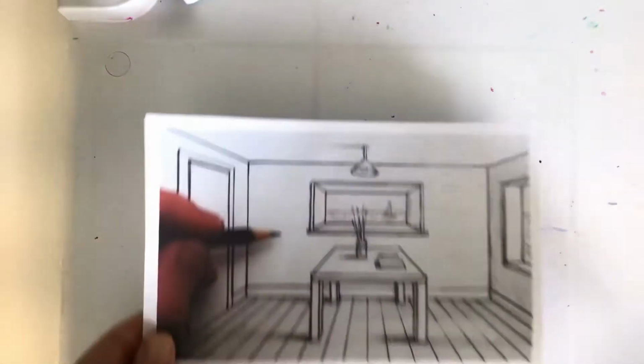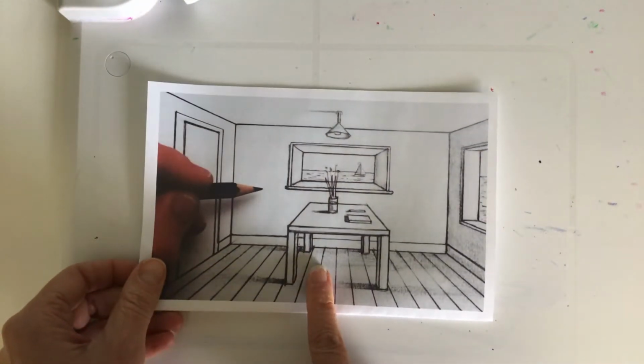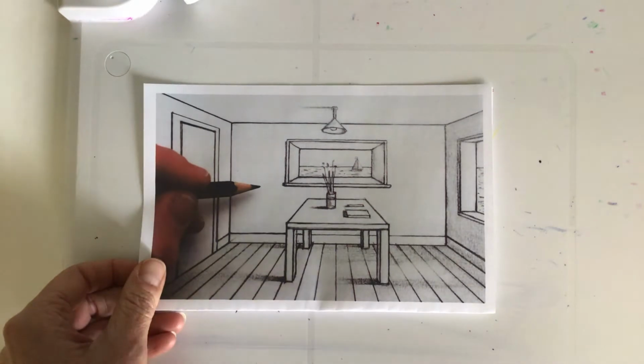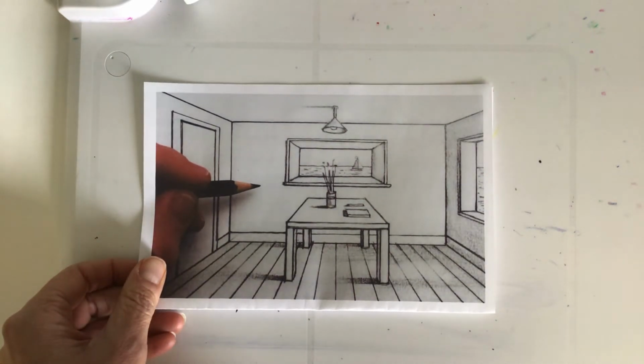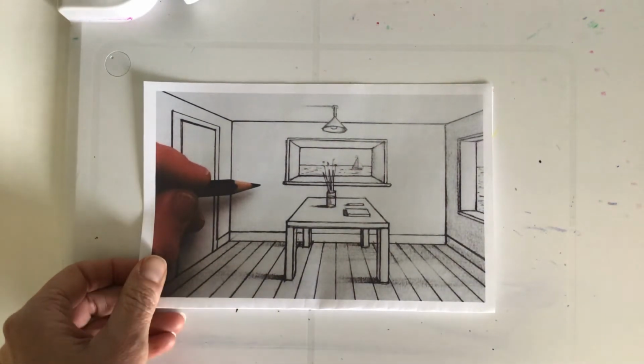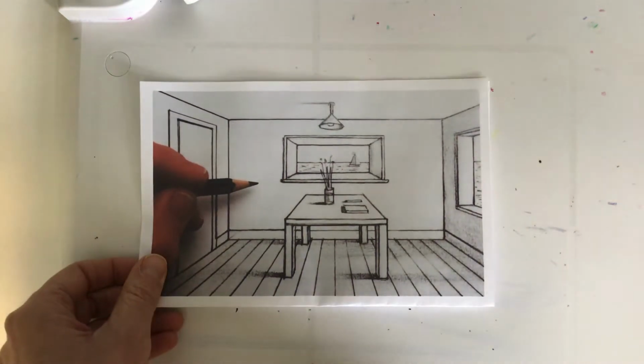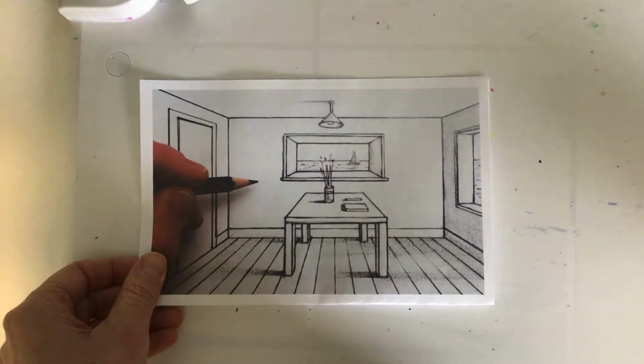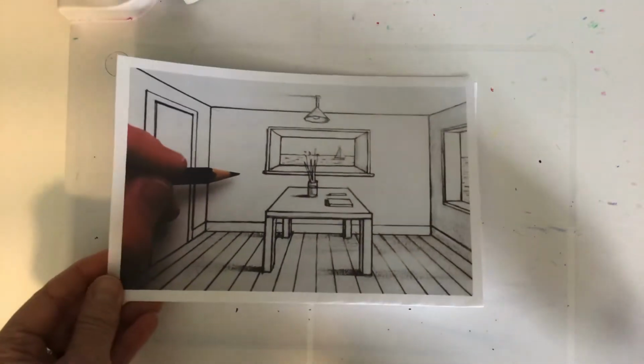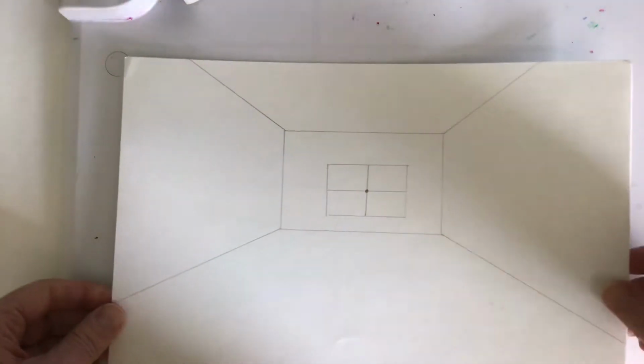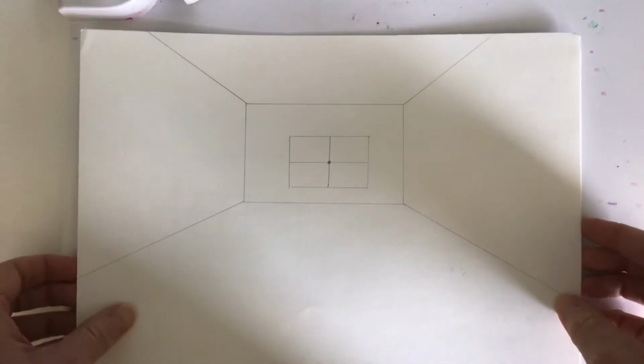So let me show you what our goal is, because by the way, I know that this looks really tricky, okay? But I'm going to break it down step by step so that it's super easy, and in the end you're going to be amazed that you actually created the drawing because it's going to be so realistic. Okay, so our goal for today is not this. Our goal for today is just to create the room itself. So here it is on my piece of paper.